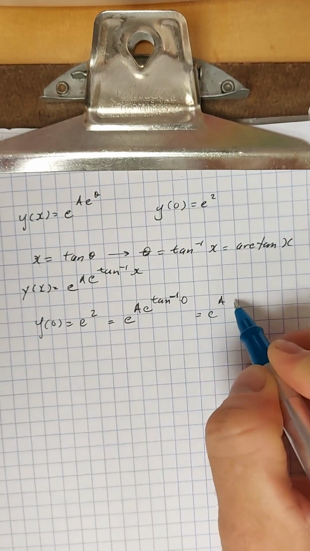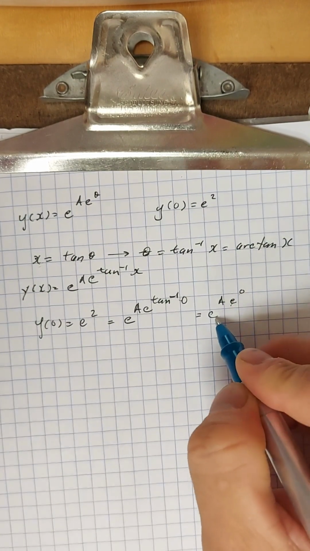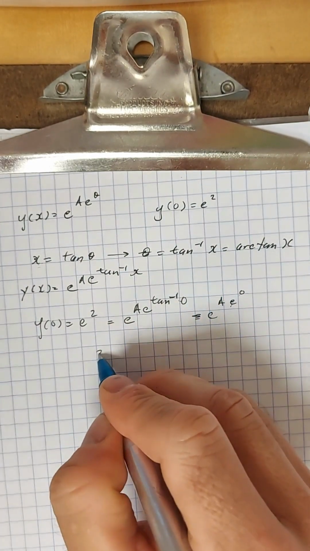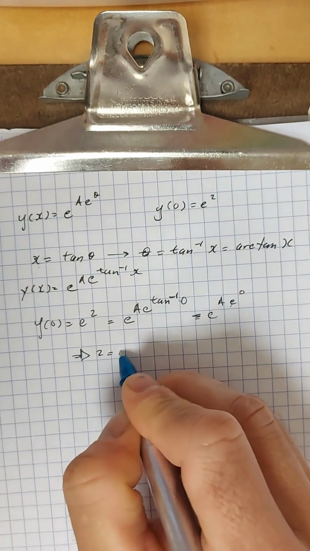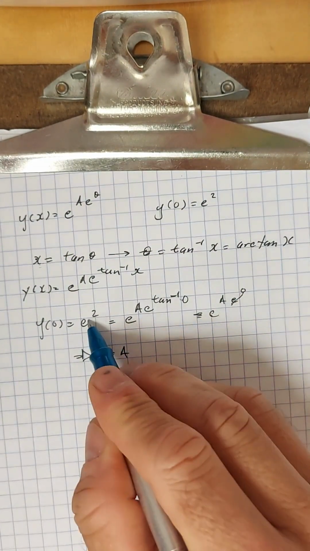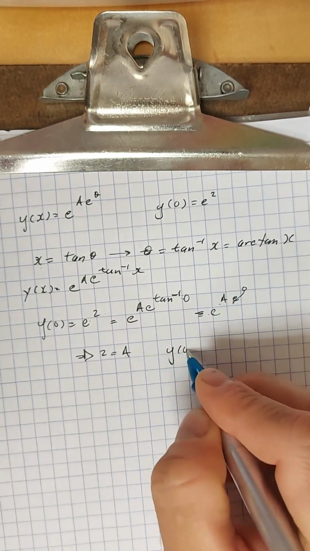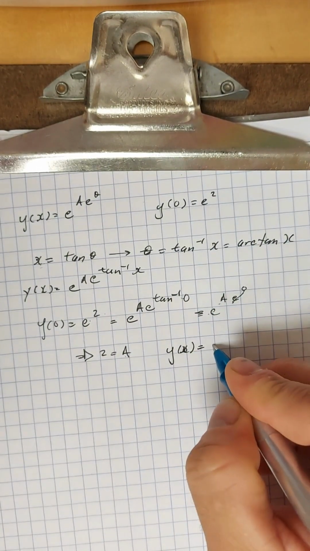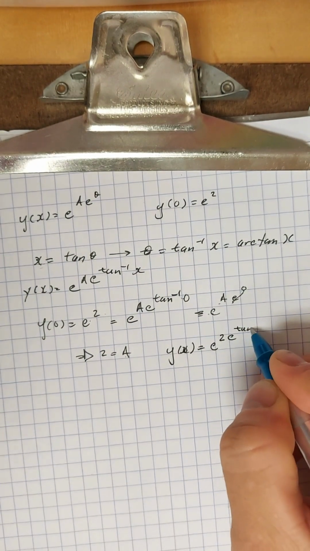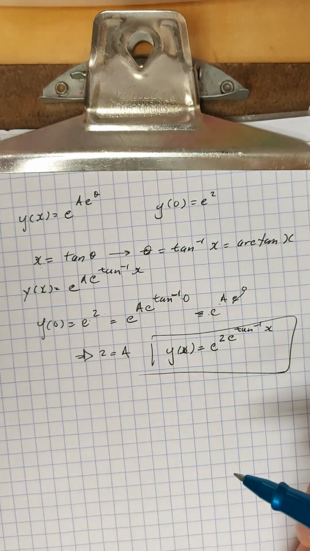And so then looking at the exponents, since the bases are the same, this implies that A is equal to 2. Since this term is 1, we can just equate the exponents, and so A is equal to 2. So finally we get y of x is equal to e to the 2 e to the tangent inverse of x. And so that's our final result.